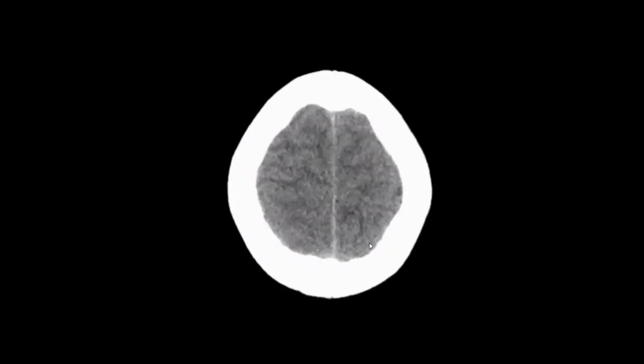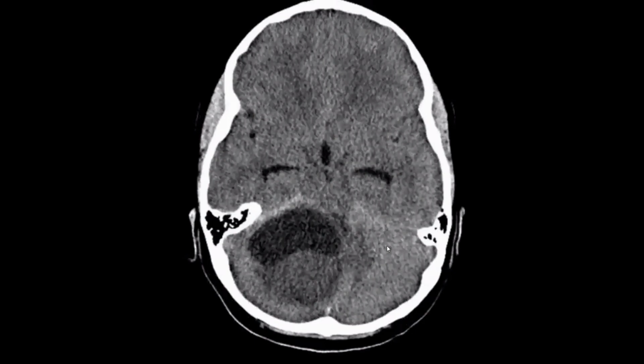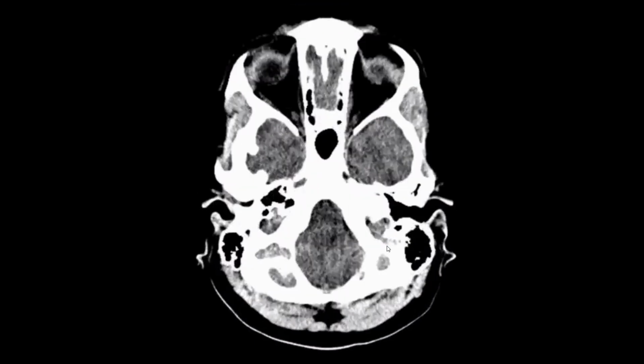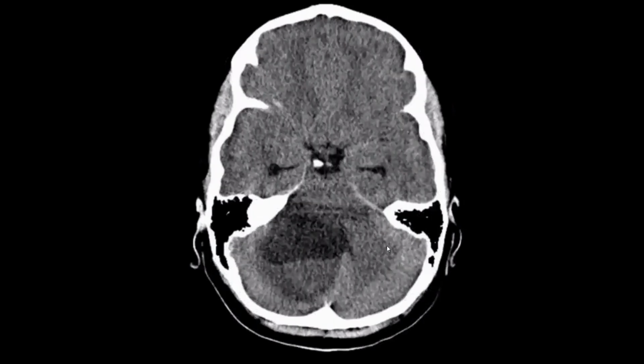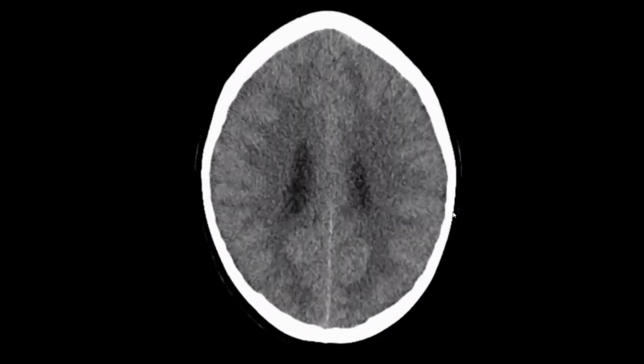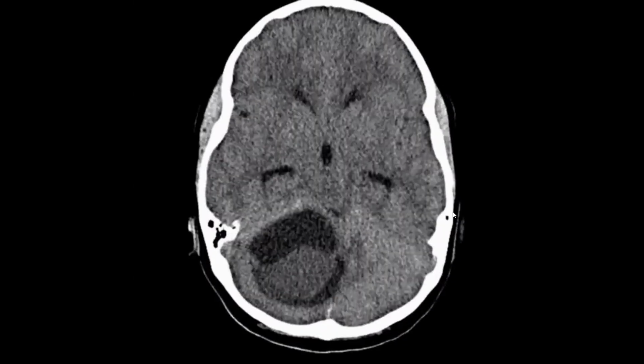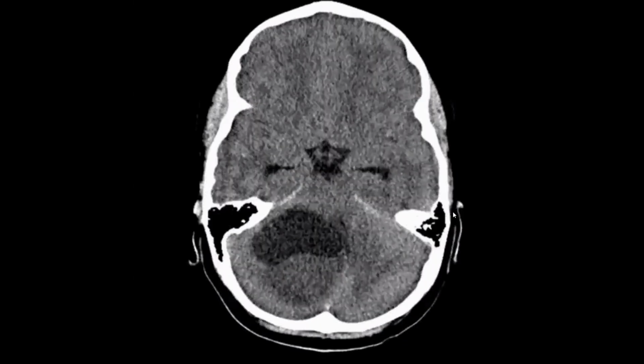Yes. This is an axial CT scan without contrast of a pediatric patient. The striking abnormality here is a large mass in the posterior fossa that appears to be centered at the fourth ventricle. It has both solid and cystic components.